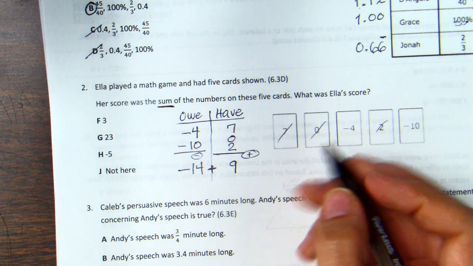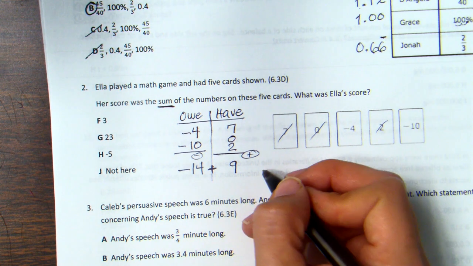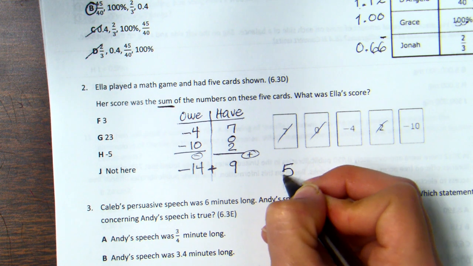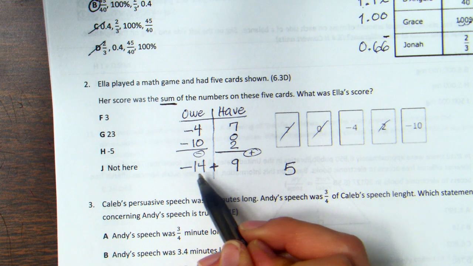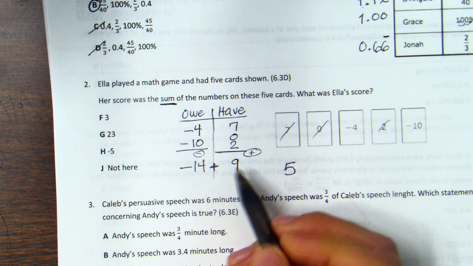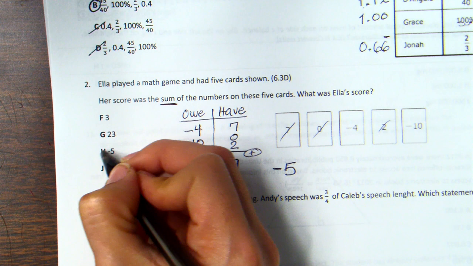What is 14 minus 9? 5. And keep the sign from the biggest number, or the biggest absolute value. Negative, because the 14 is bigger than the 9. So -5. You have your answer over there.